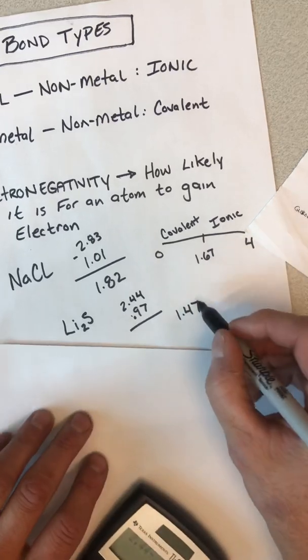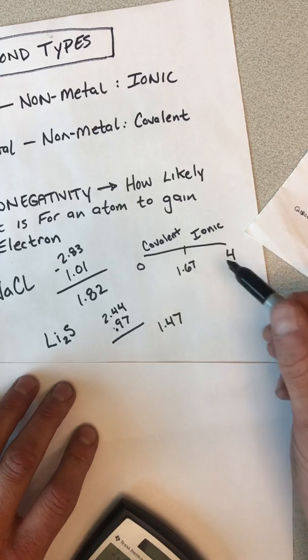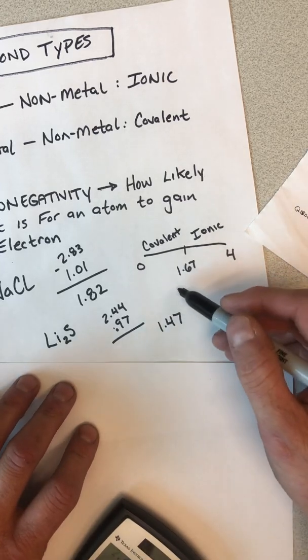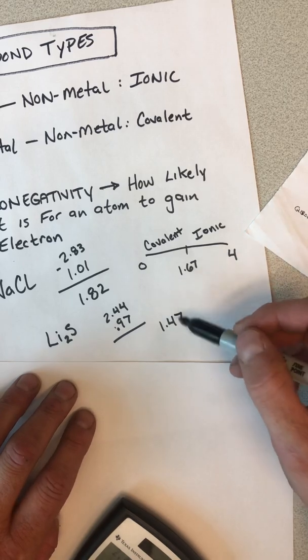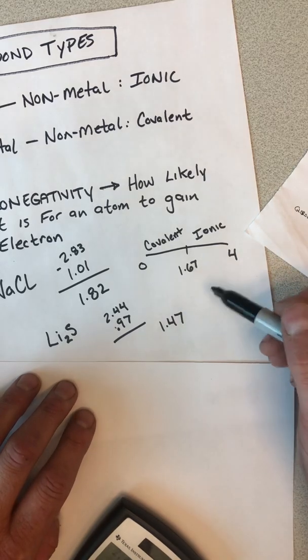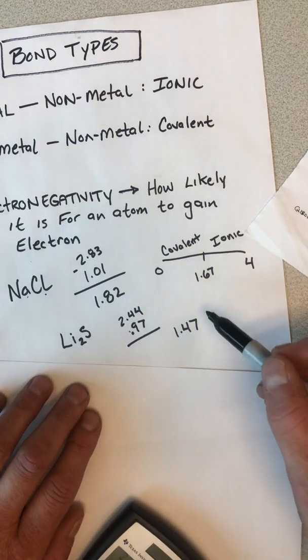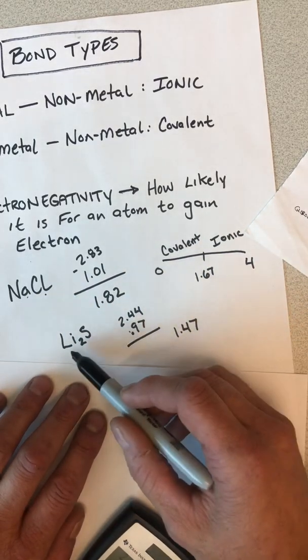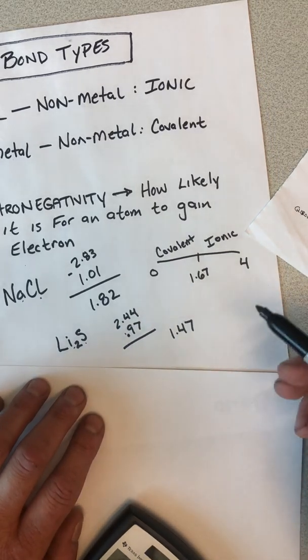Wherever your difference falls on this little number line from 0 to 4, the lower the difference, the weaker the bond. The lower the difference in electronegativity, the weaker the bond is. So the bond that holds sodium to chlorine is actually stronger than the bond that holds lithium to sulfur, even though they're both ionic compounds.